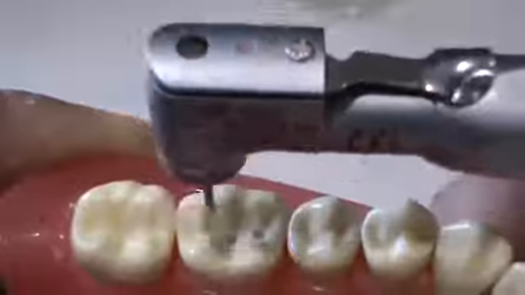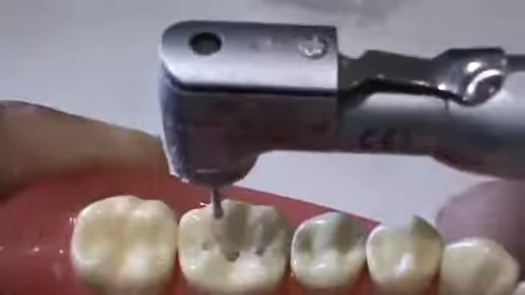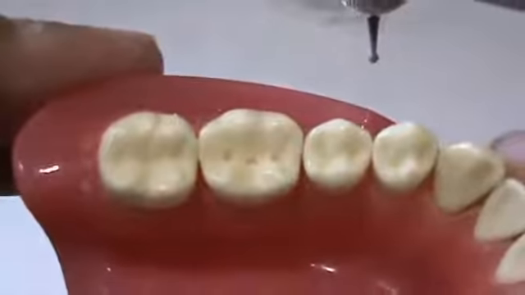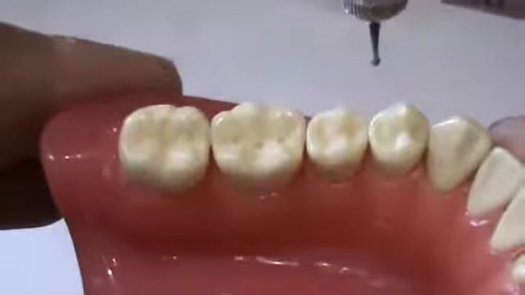And now we check the depth of all three holes. Now we have to remove the tooth structure between the holes.